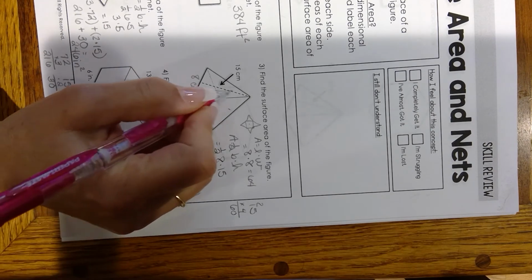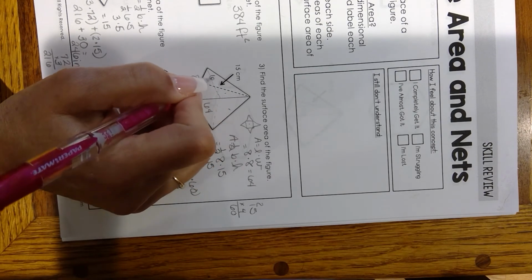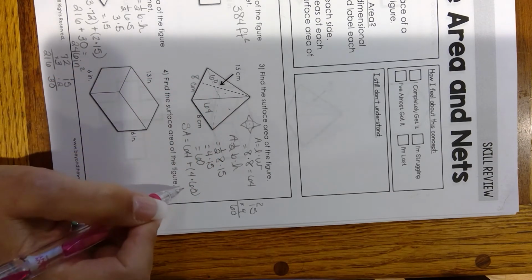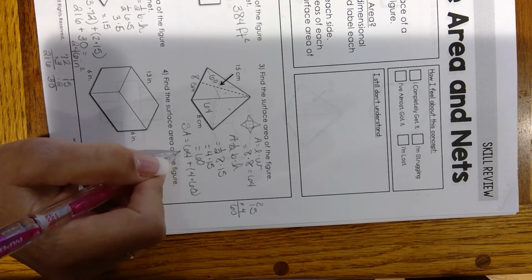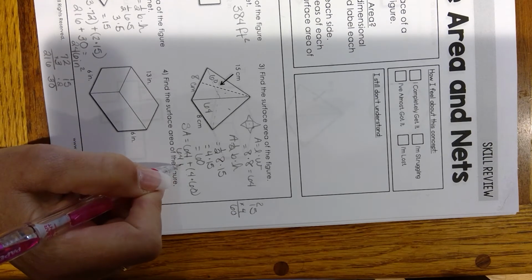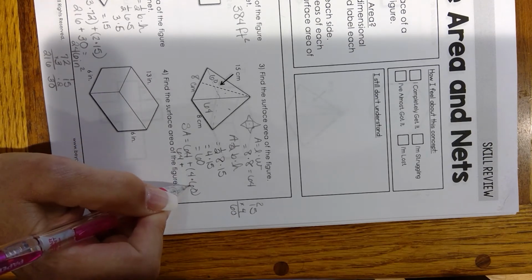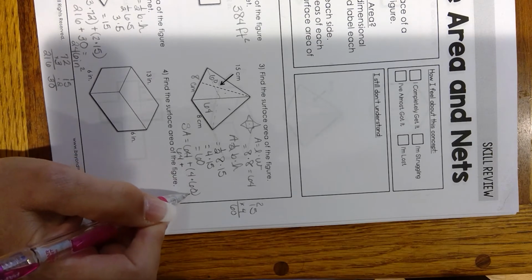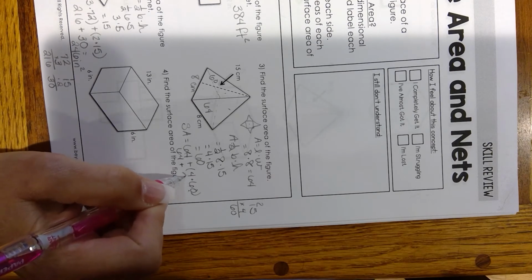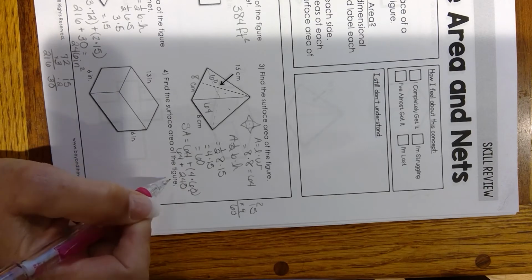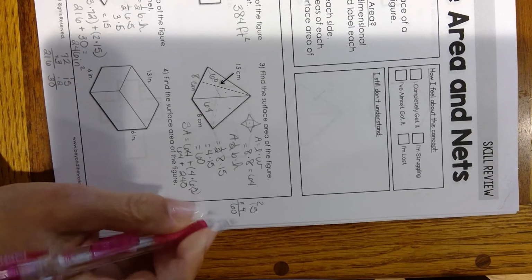60 is this triangle here. So this is 60, all right? So I need 4 times 60. So 64 plus, well, I know 6 times 4 is 24, and I'll add a 0 for that. So 240. Then I'm going to add these two together.